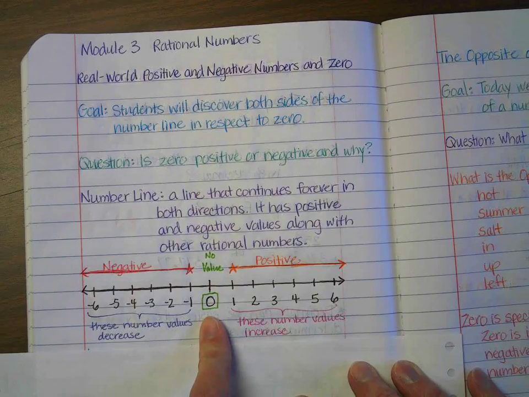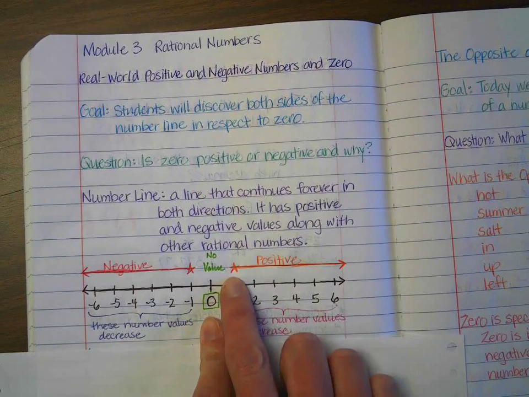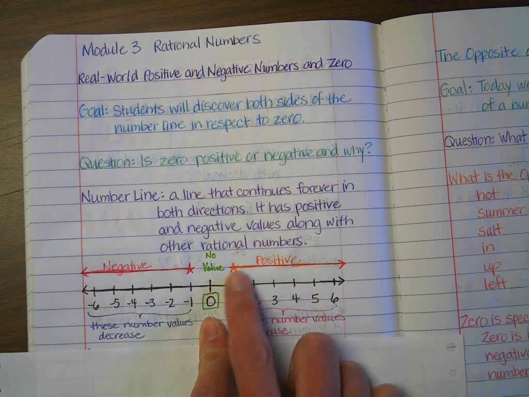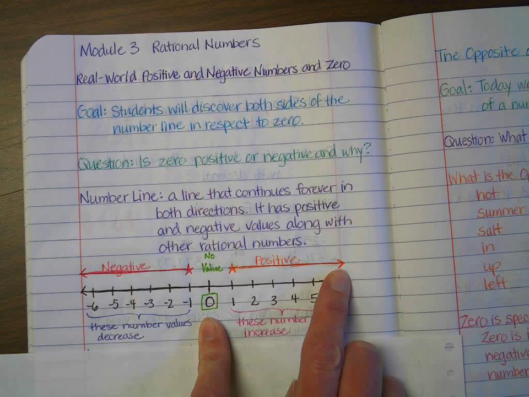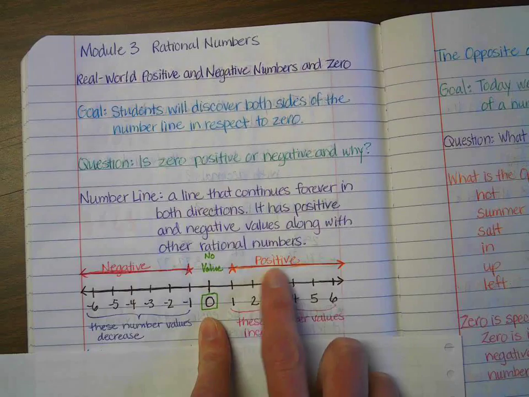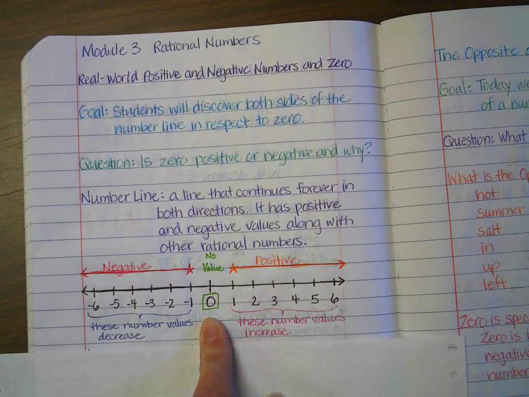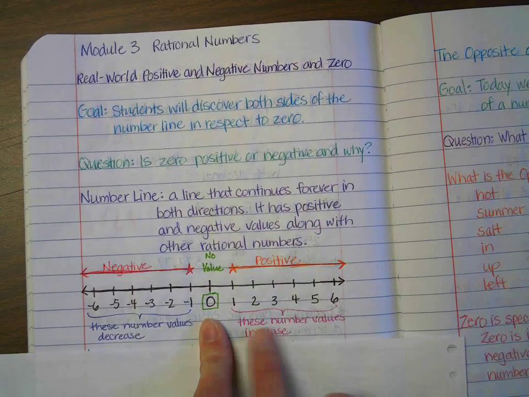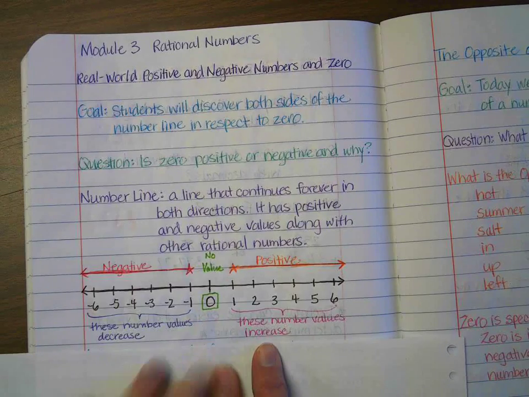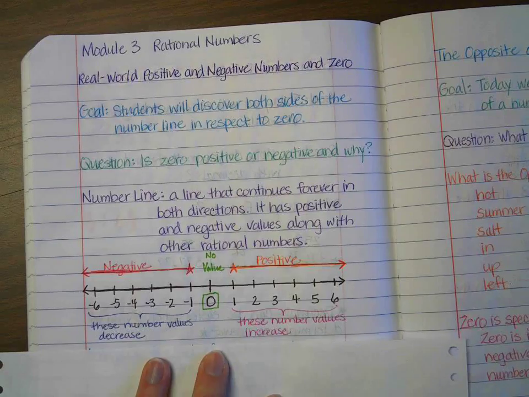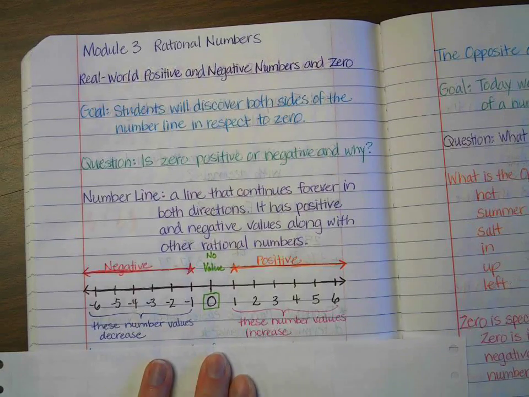It's no value. Okay? So I would like you to put a star above the 1 on your number line and draw an arrow to the right. All of these numbers, values, are always positive. And the reason why they are always positive is because the values are always increasing. They're getting larger. They're getting bigger. Okay? So that is how we always think about the number line.